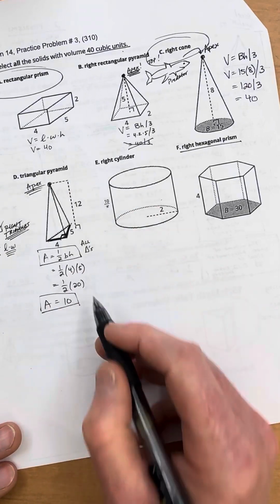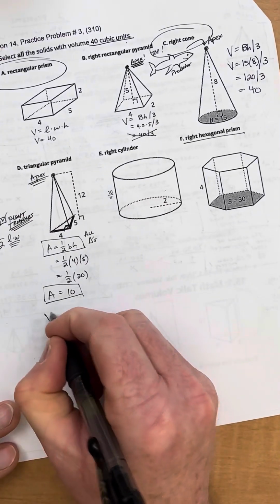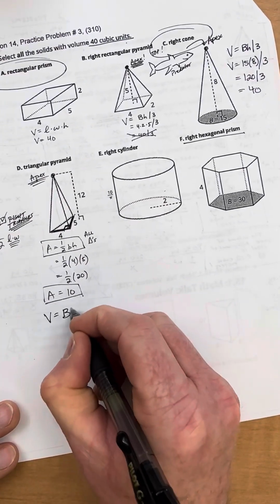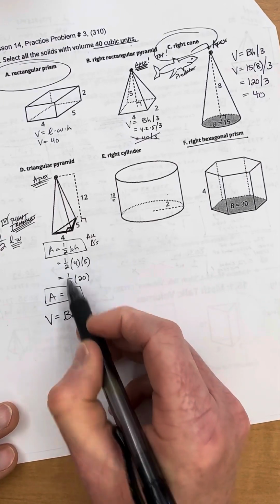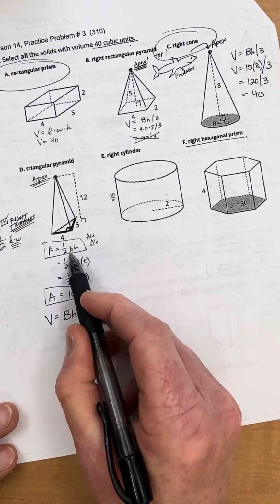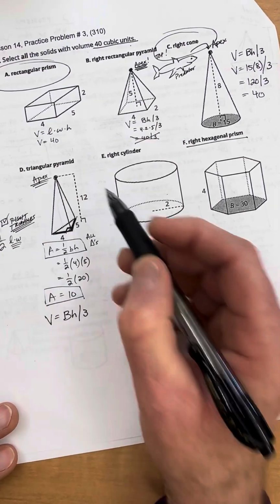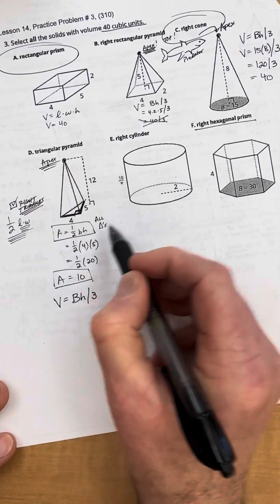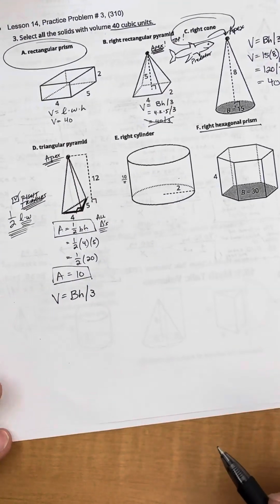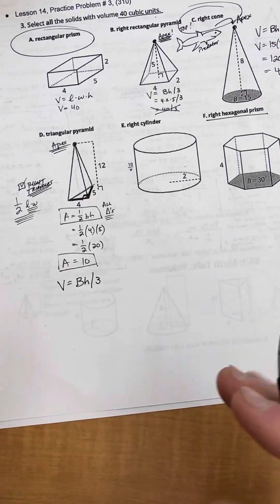All right, so the volume of a triangular pyramid is V equals, here it comes, BH divided by 3. Different B than that, different H than that. That's just for the triangle. So I see where people would make the argument this is easier. But wouldn't you want a formula that applies to all triangles? Anyway, we'll talk more about that later.